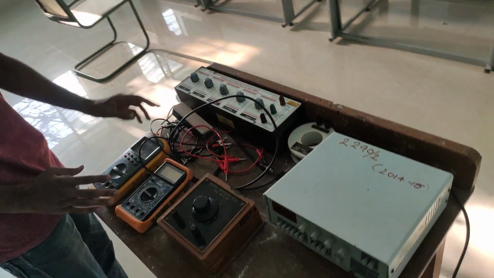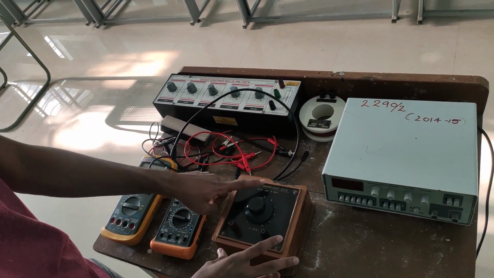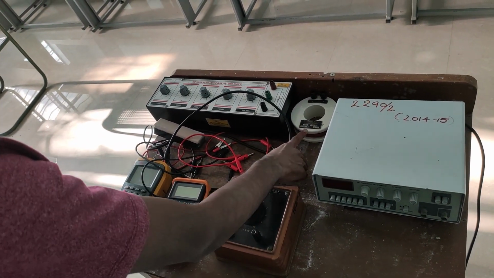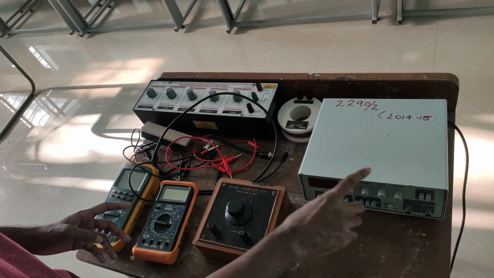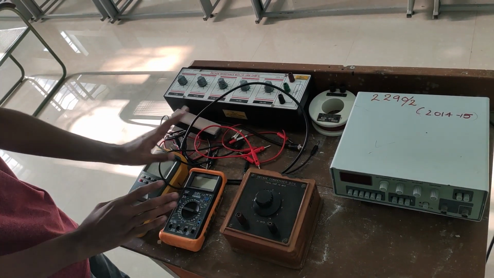We need the apparatus: resistance box, condenser box, that is the capacitor, and this is the inductor, and this is the function generator, and two multimeters and connecting wires.